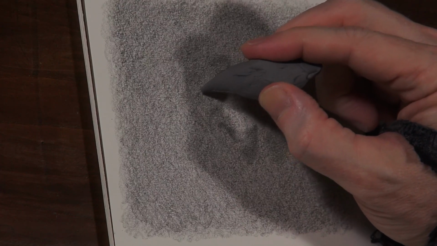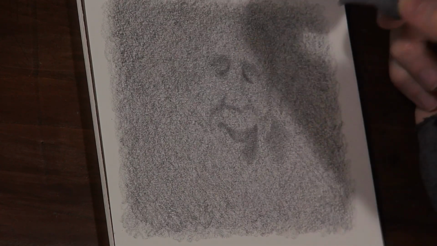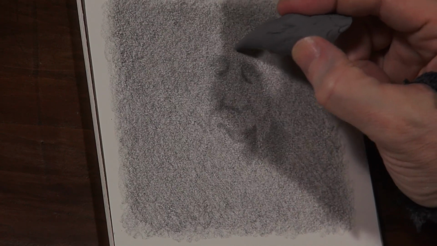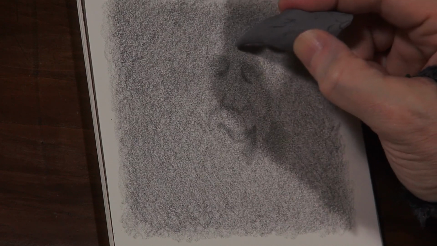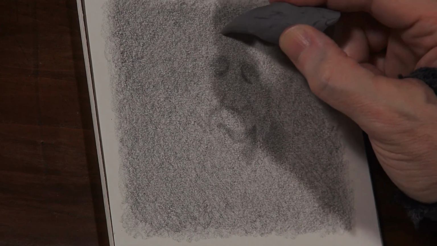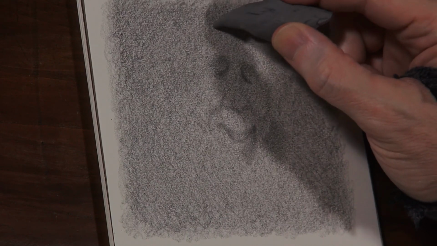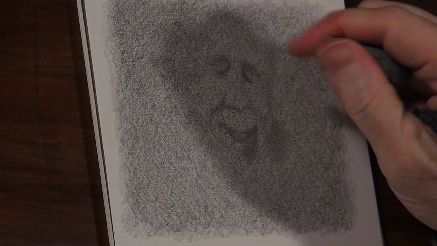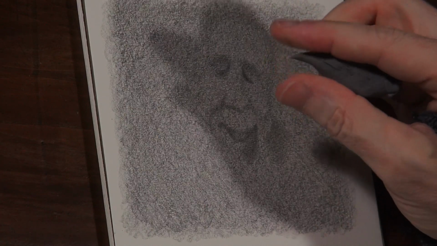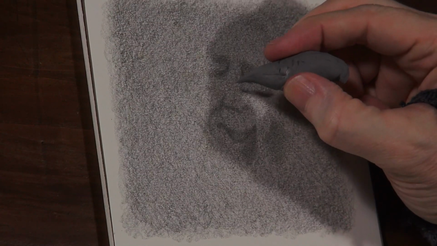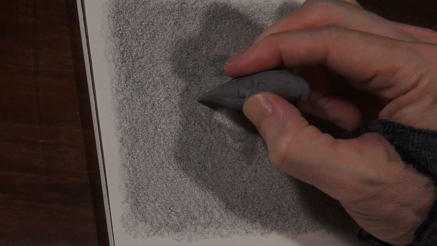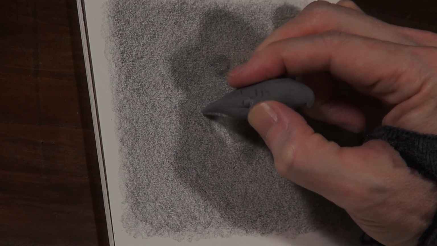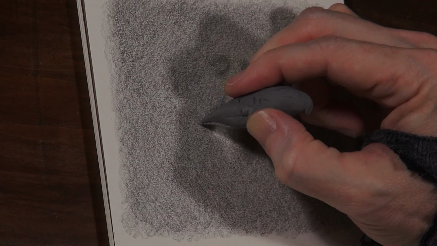If you have a clean tip, you're going to take up more. So if you see some spots that just need to be a little bit lightened, you can hit those and not take up too much. And then you can again roll your kneaded eraser, get a clean tip on it, and the ones you need to lighten up even more, it'll take up more.